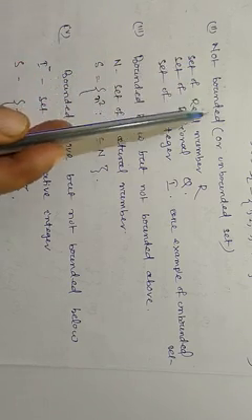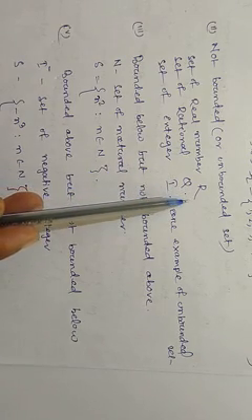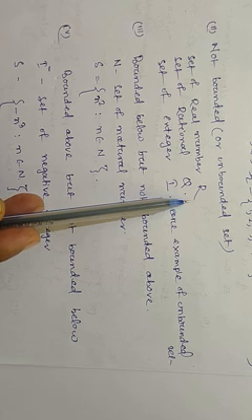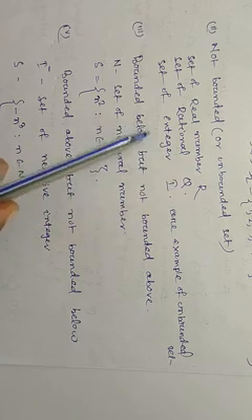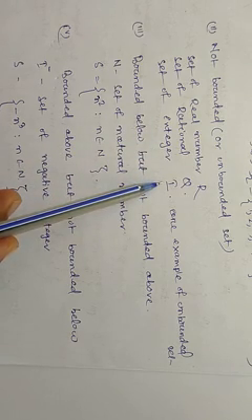Now a few examples of unbounded sets, which are not bounded. The set of real numbers R moves from minus infinity to infinity, so it is not bounded below, neither is it bounded above, so it is unbounded. The set of rationals is also unbounded. The set of integers is also unbounded.